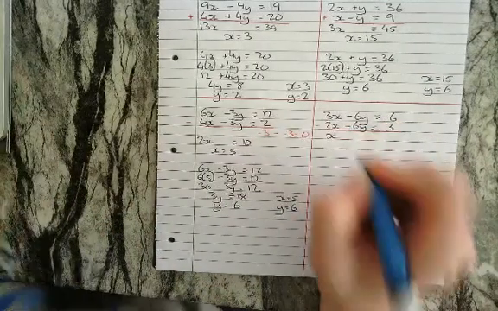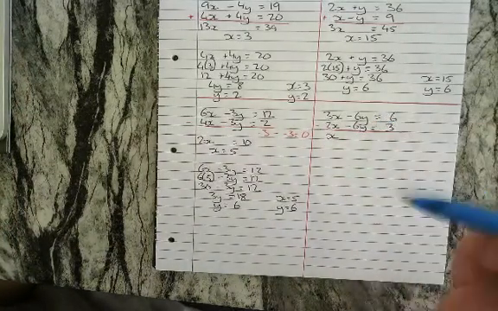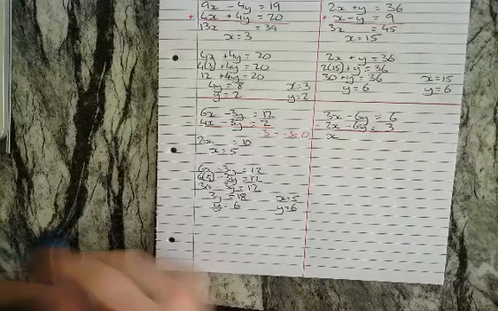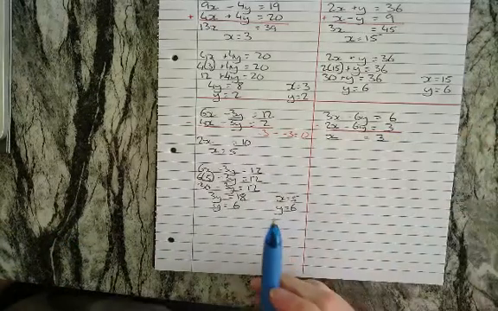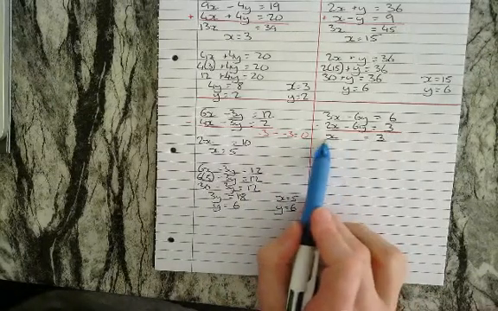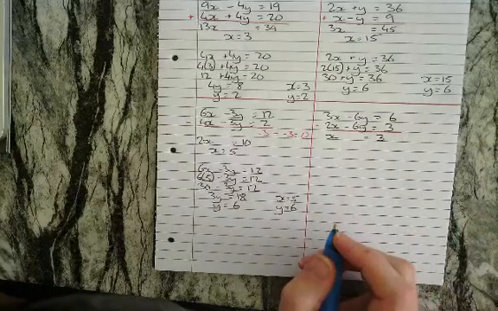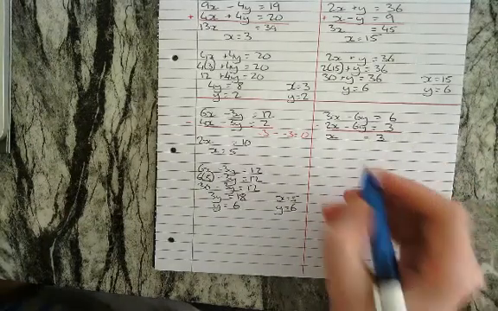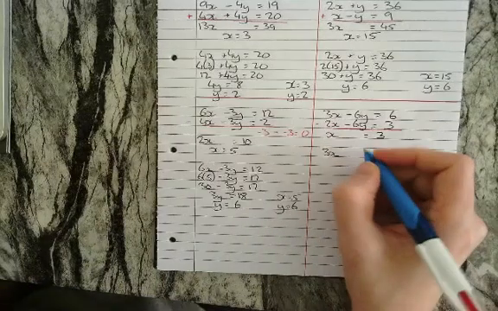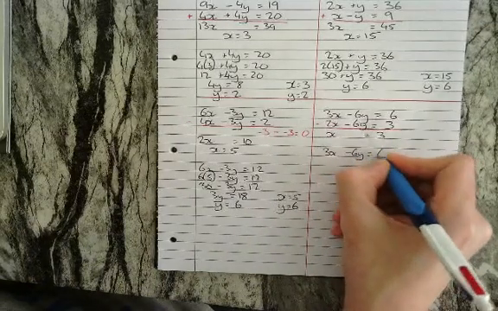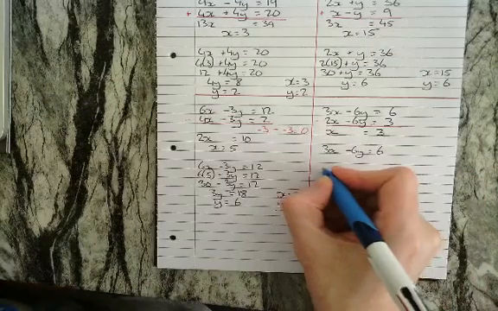So 3x take away 2x leaves me with just 1x. Minus 6y take away minus 6y, again is going to be 0, because minus 6 take away minus 6 is 0. So x equals 6 take away 3, which is 3. And that's actually handy because I don't even need to divide there, because I already have 1x, so I know that x equals 3. And now I'm going to put that into one of my equations, and again I'm just going to pick the top one. So 3x minus 6y equals 6.